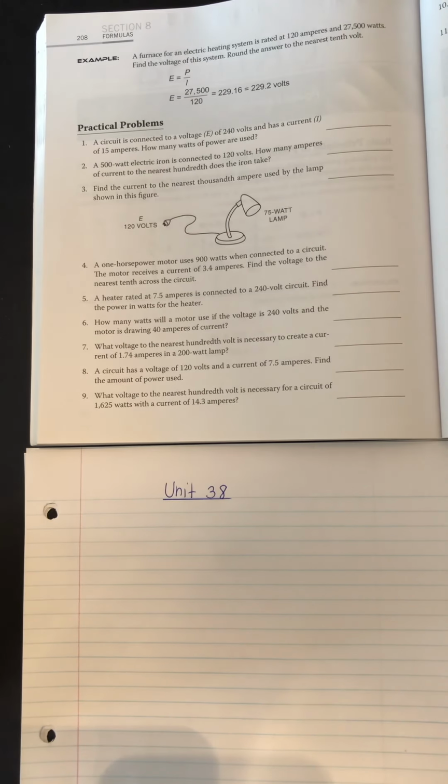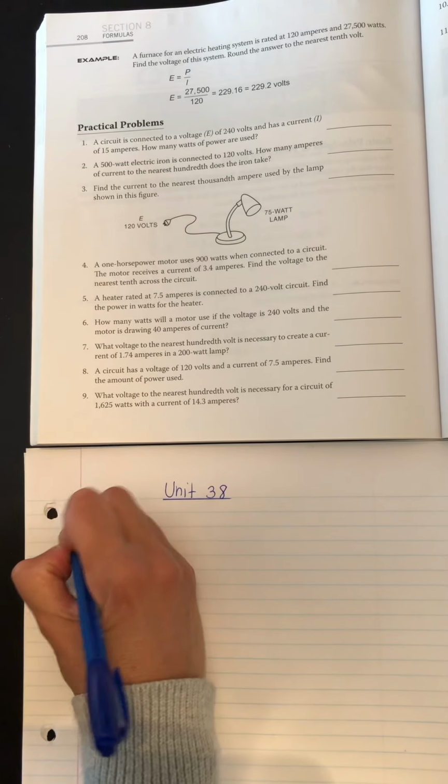That's the main focus of the chapter, but there will also be Ohm's law included throughout as well. So let's go ahead and begin with problem 2.